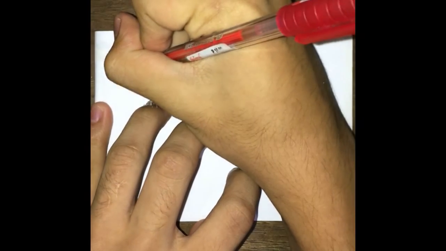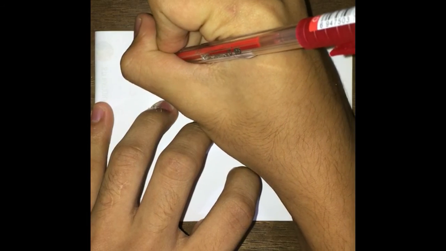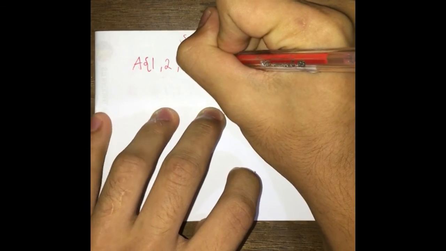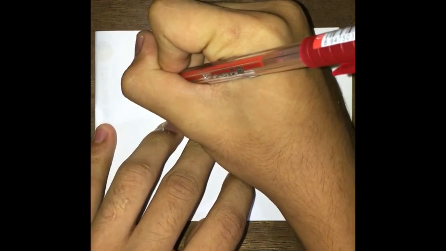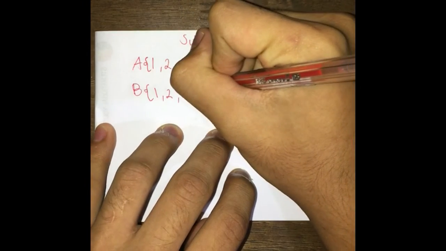So hello guys, we will be discussing subset and proper subset. First, ano nga ba ang subset? Ang subset ay ang pagkakaparehas ng elements ng set A at set B. Let's give it an example. So si set A ay merong 1, 2, 5 na elements. Tapos set B, meron siyang 1, 2, 5 na element.